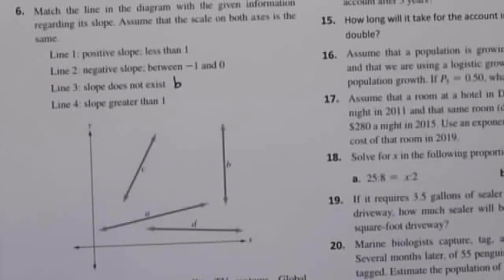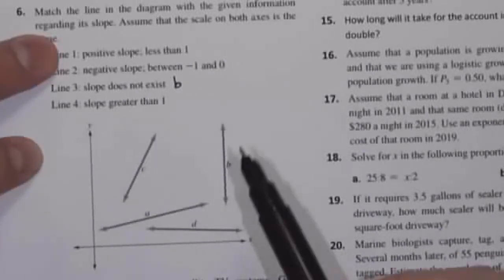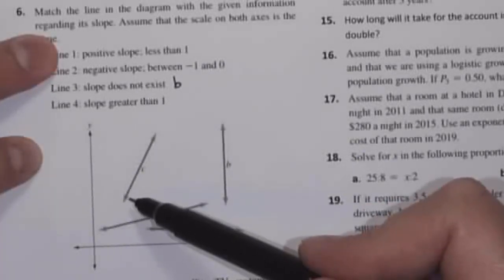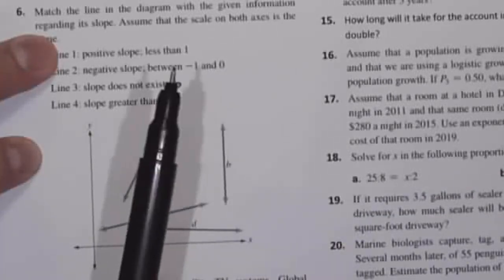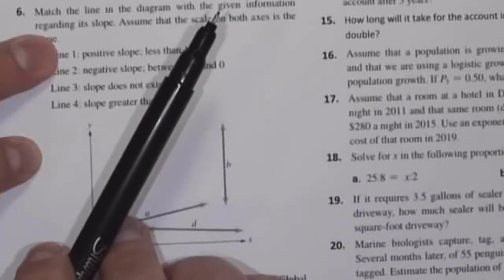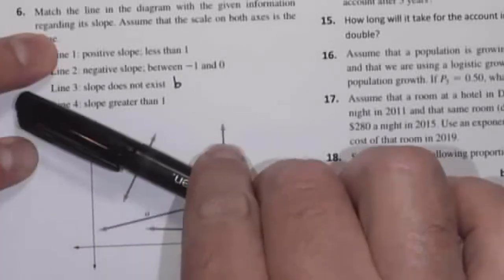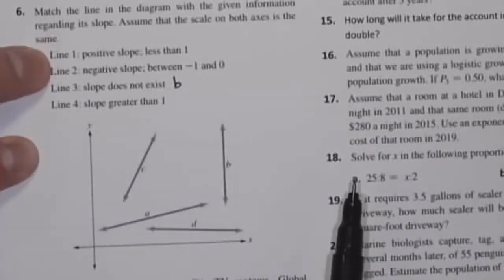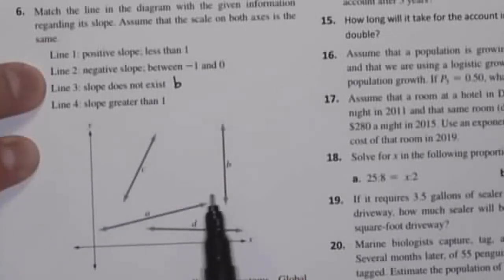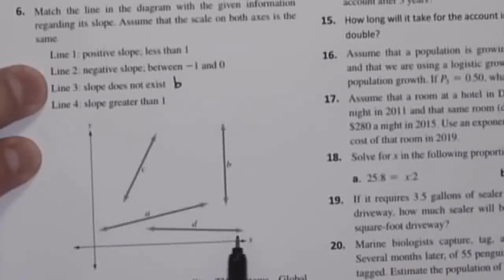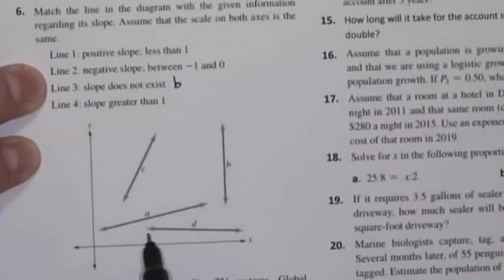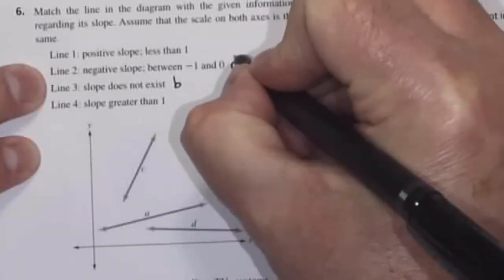Now, positive slope versus negative slope. Remember that a positive slope means that the line slants upward as you go from left to right. A negative slope means the line slants downward as you go from left to right. Okay? Well, if you look at our choices, only D has a negative slope. It's the only one that's going down as you move from left to right. So number 2 has to be line D. Okay?